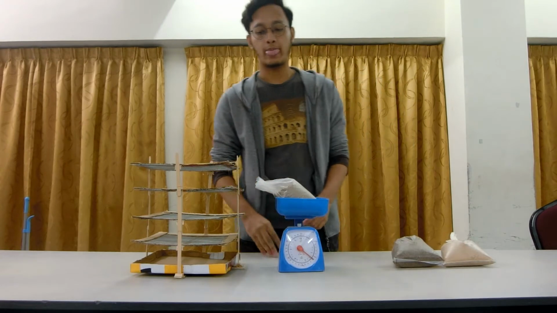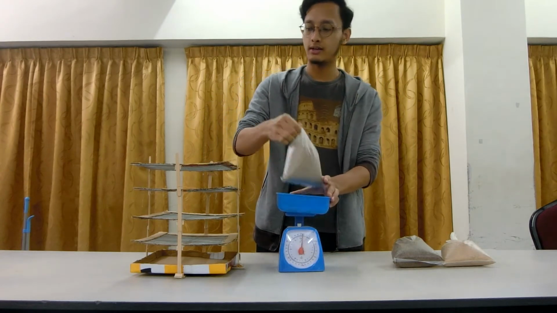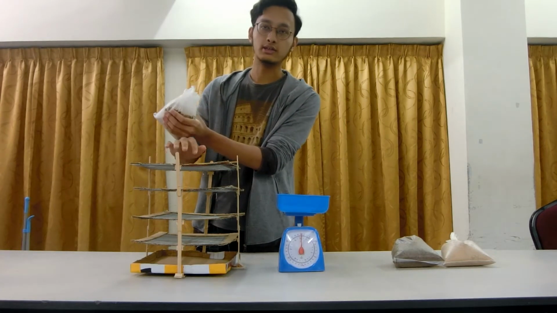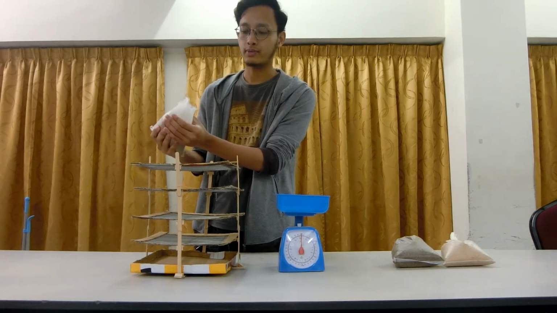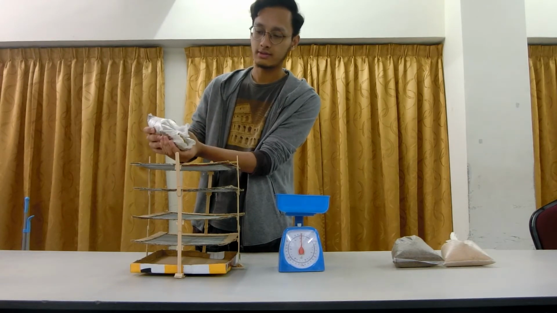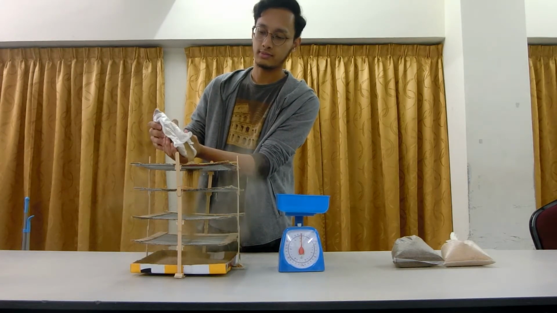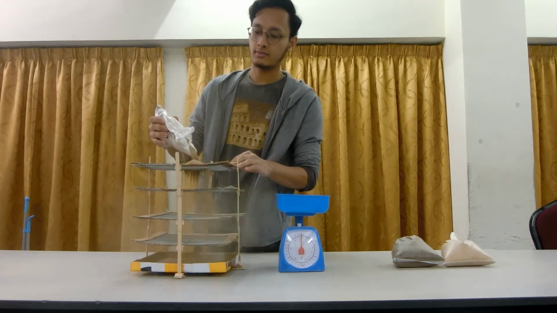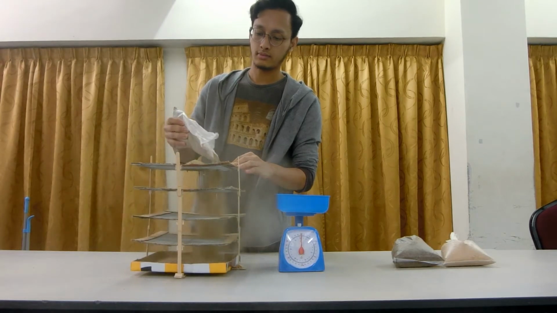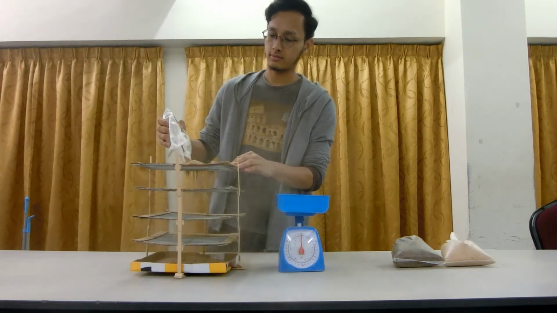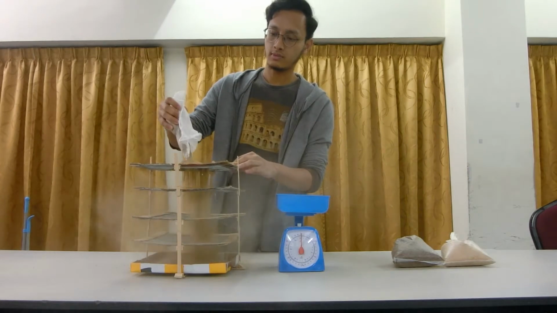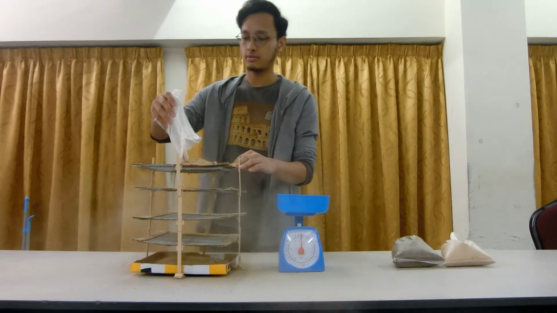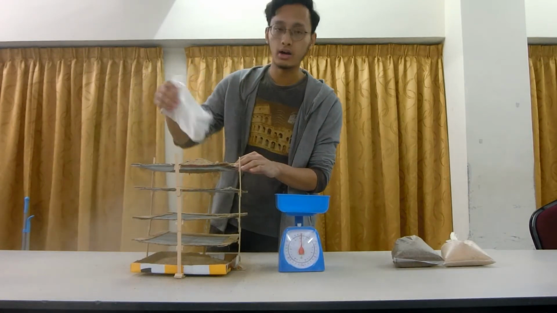After we record the data, we are going to pour this soil onto this sieving set to sieve the soil. Alright, we pour it on.